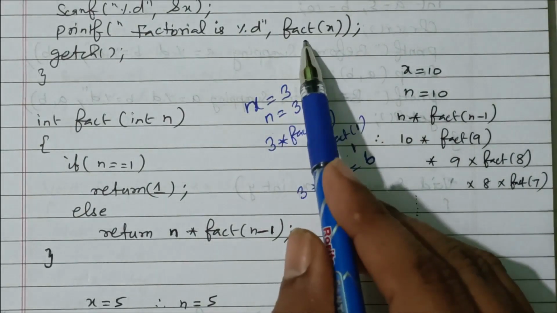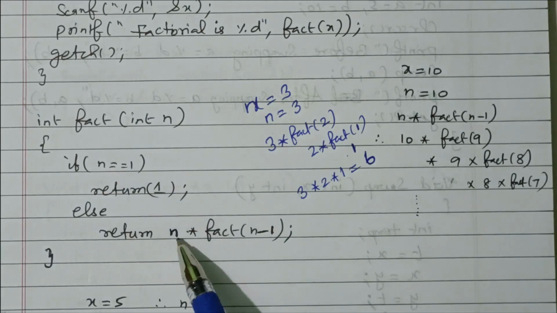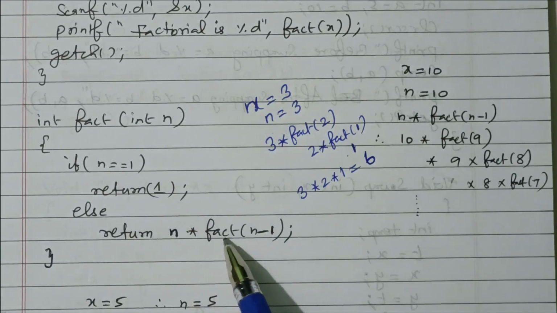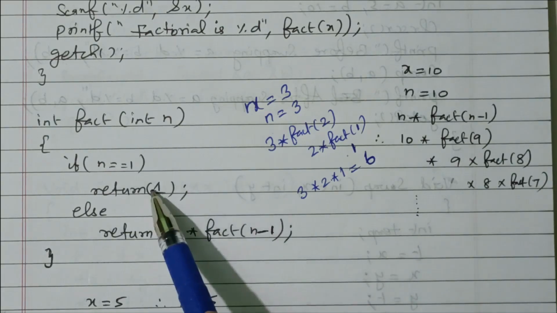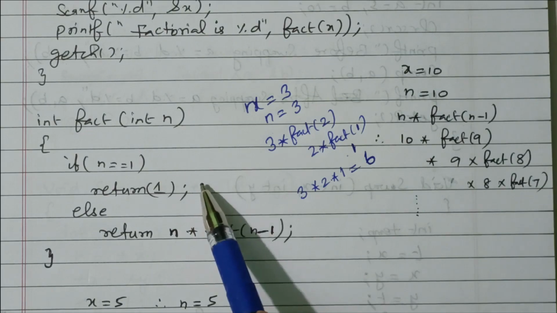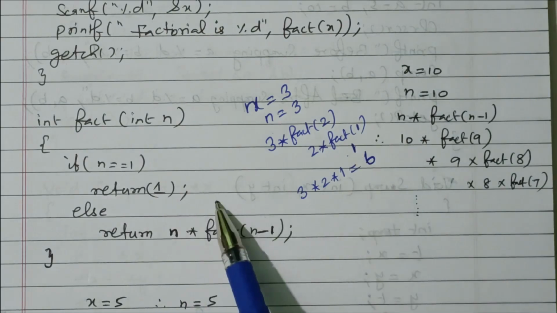So here we call the function. It will check whether n equal to 1. If it is not equal to 1, it returns n into factorial of n minus 1. That is calling the function itself again. The same function is called again inside. Again and again it will call. If it reaches 1, it will return the value 1 and stop the process.